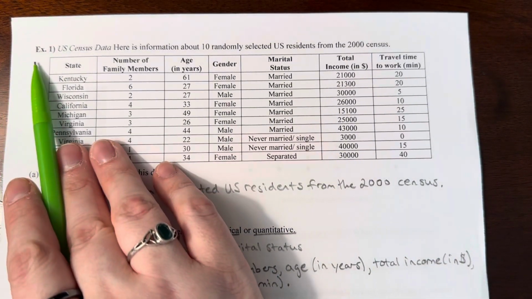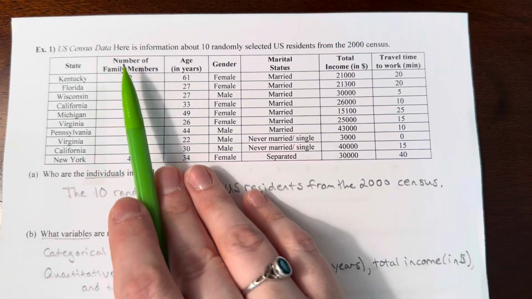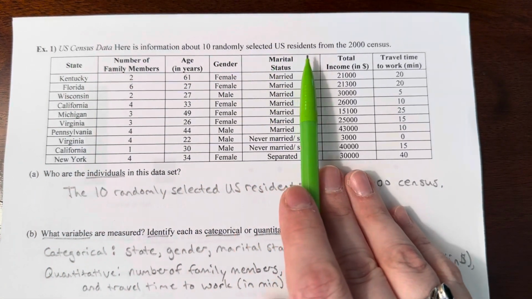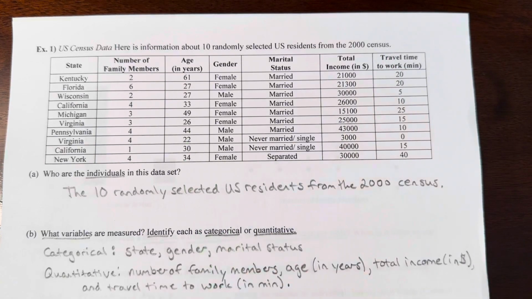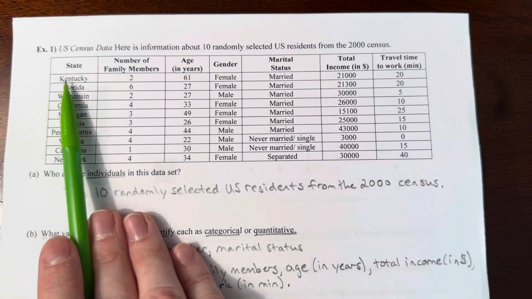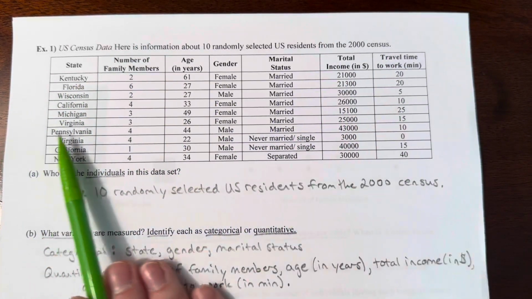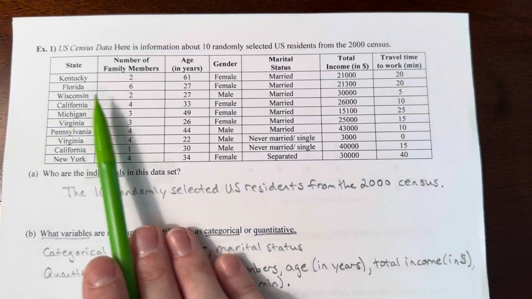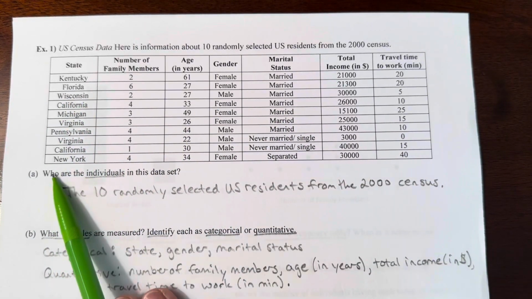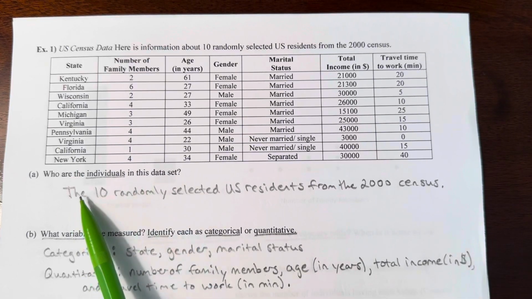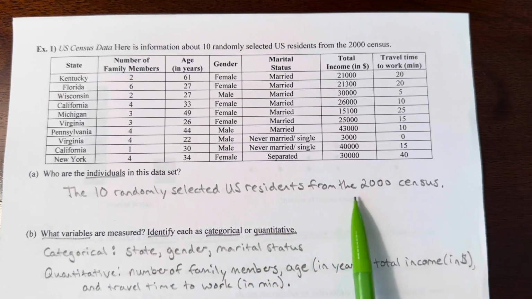Okay, now, example 1, U.S. Census data. Here is the information about 10 randomly selected U.S. residents from the 2000 census. So as you can see, we have 10 different rows of data. This is just the raw data. Each row represents a different individual. So who are the individuals in this data set? The 10 randomly selected U.S. residents from the 2000 census.